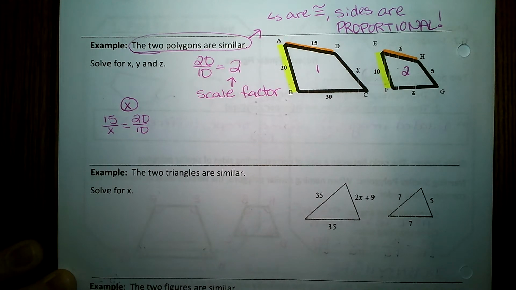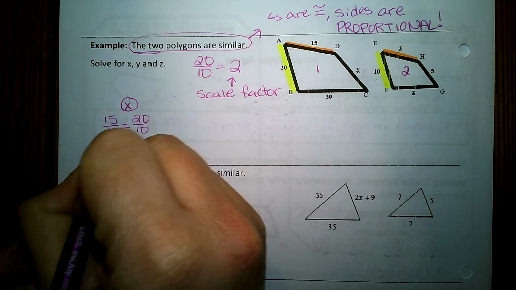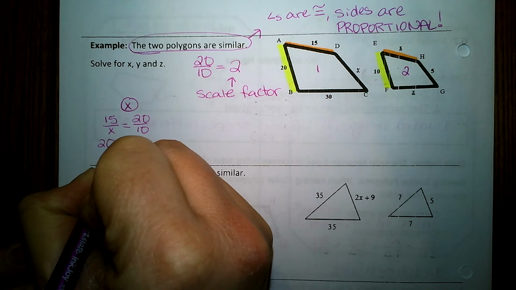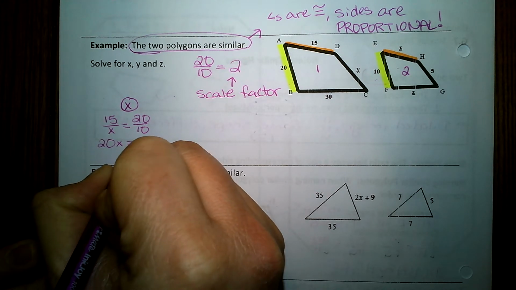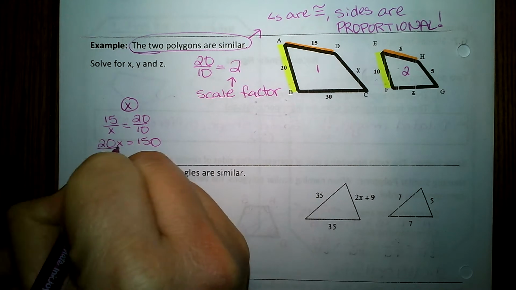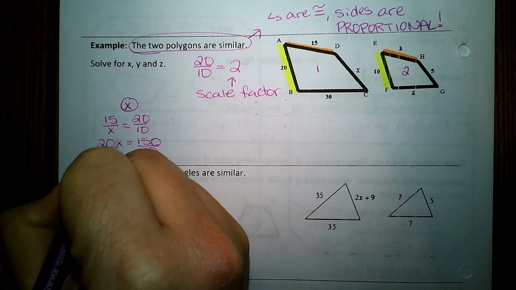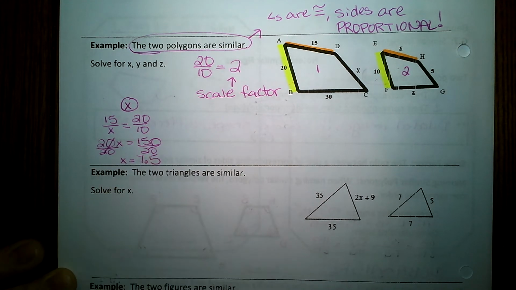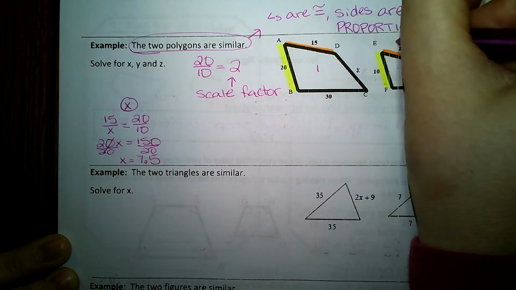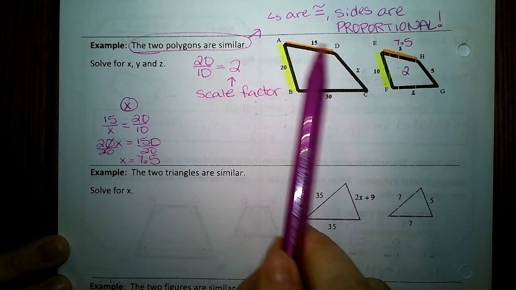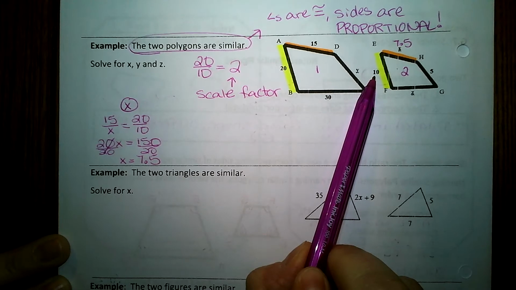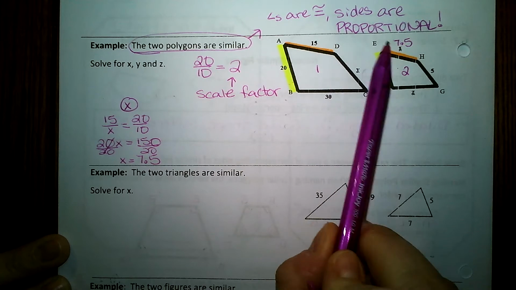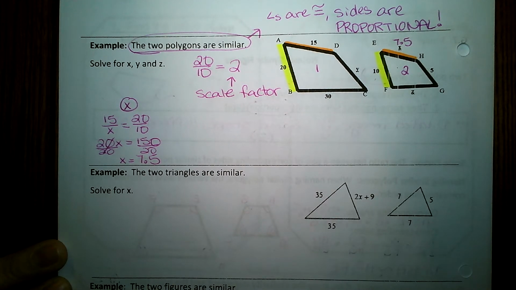Well, you've done your practice on how to solve proportions. You cross multiply. So 20 times x is 20x. 15 times 10 is 150. And now I need to divide both sides by 20 to get x all by itself. And I'm going to get 7.5. Let's see if that makes sense. 7.5. 20 is twice as big as 10. 15 is twice as big as 7.5. We're in proportion. Okay, let's try another one.